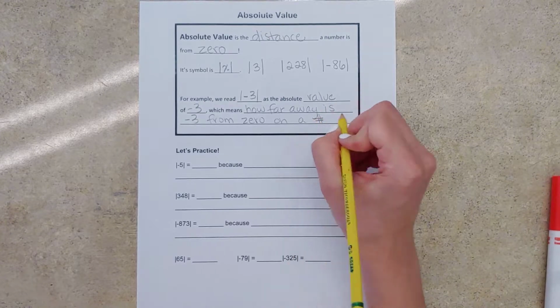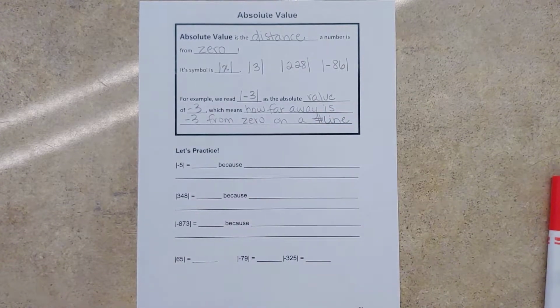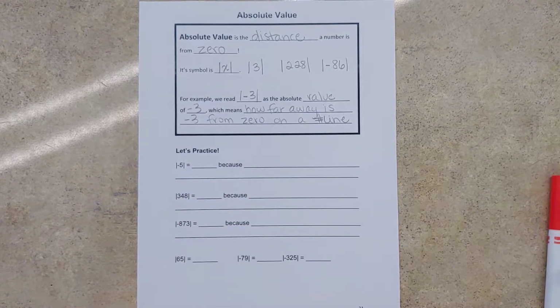And we can abbreviate number line. Well, how far is negative 3 away from 0 on a number line? 3 spaces, because we're just going to count 1, 2, 3 in order to get to 0.